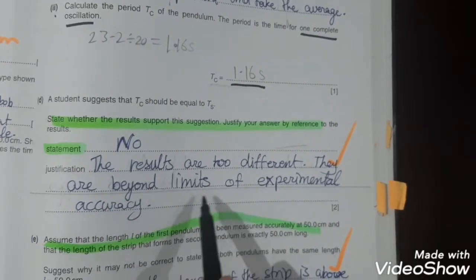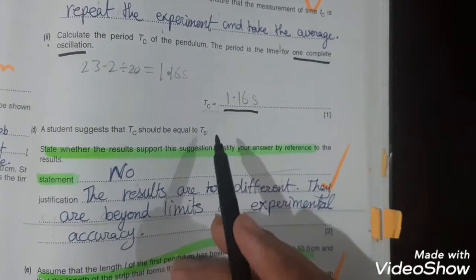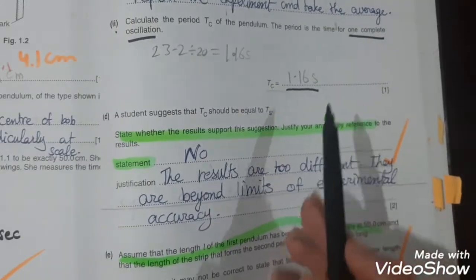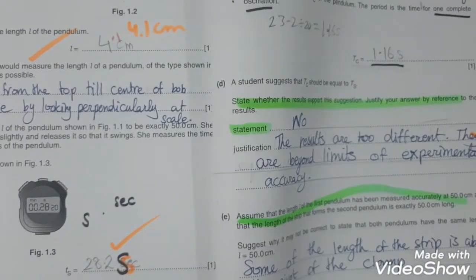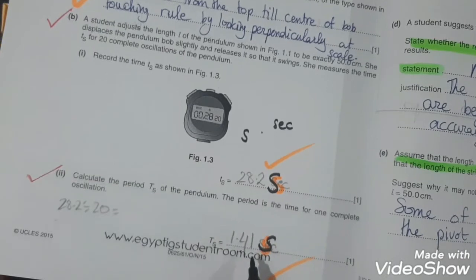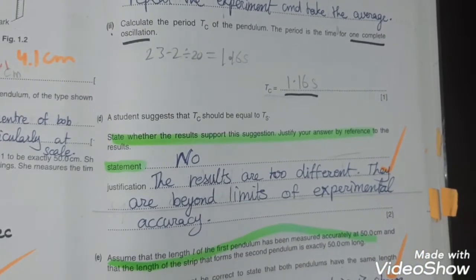They are beyond the limits of experimental accuracy, because over here Tc is 1.16, whereas in the previous we have 1.41 seconds. So the results are too different and they are beyond the limits of experimental accuracy.